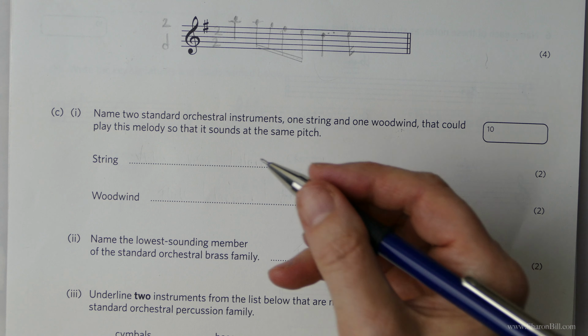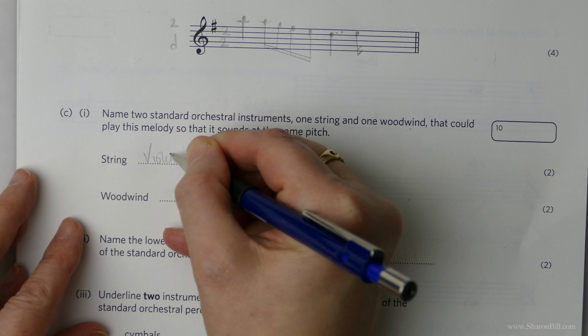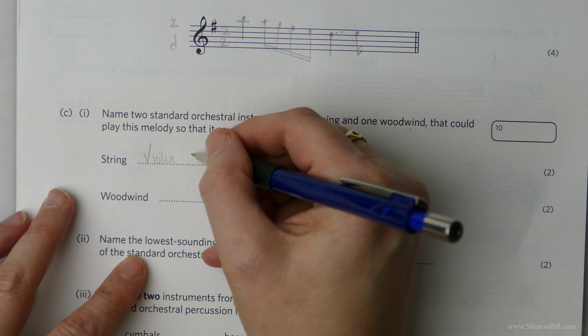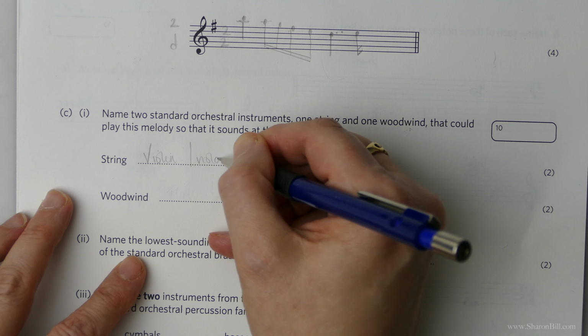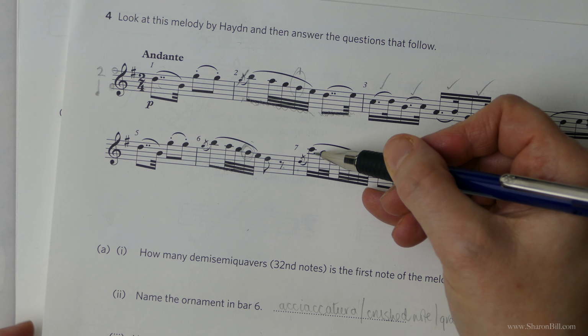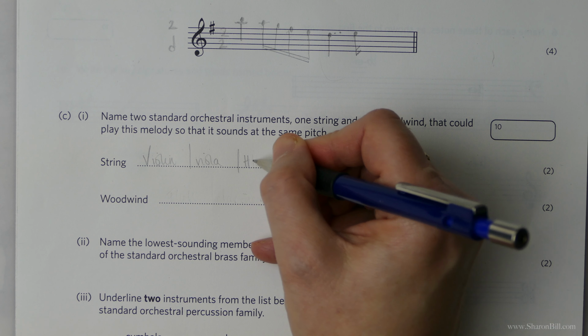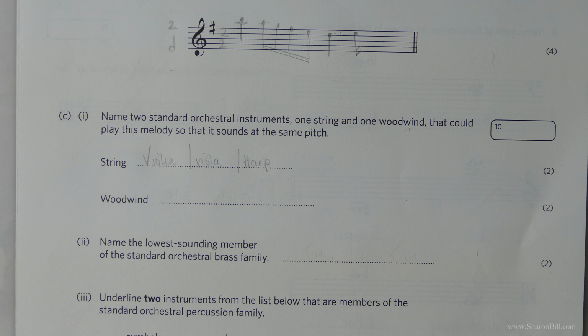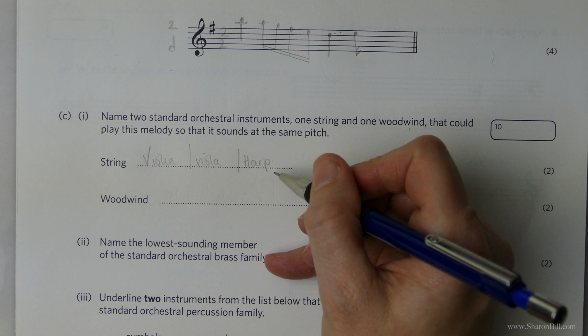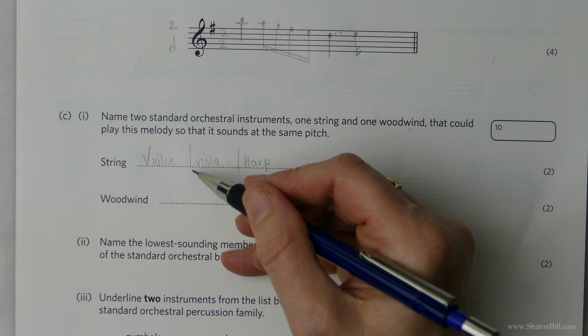So in the string family, the most obvious one for that would first of all be the violin. I think we could safely say the viola could manage that, because it's not extremely high in the register, but it's a less obvious one. And the harp will also manage that easily. So any one of those will do, but I think the violin's the easiest and obvious one for that.